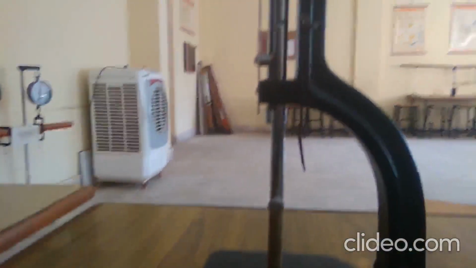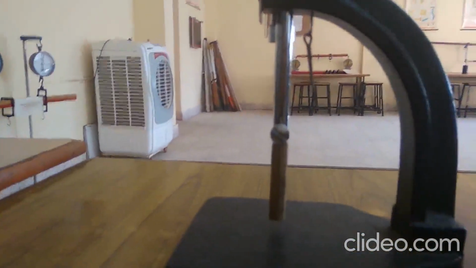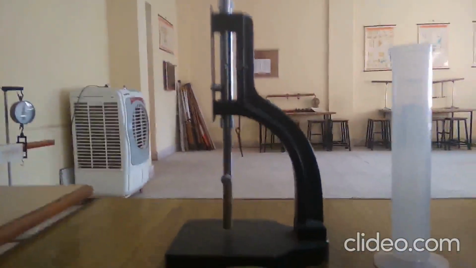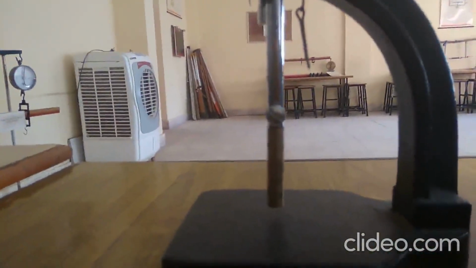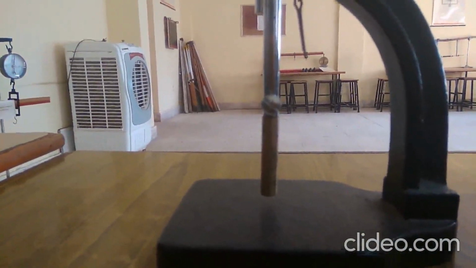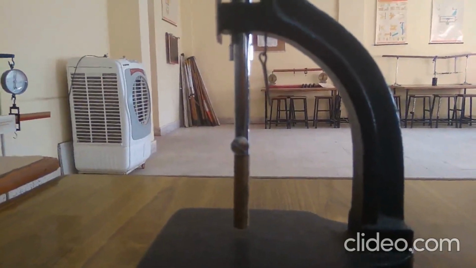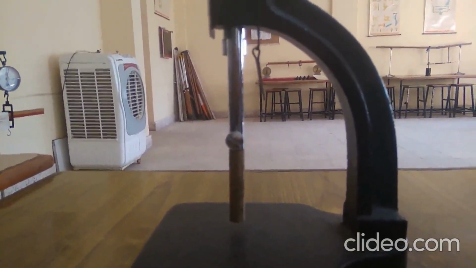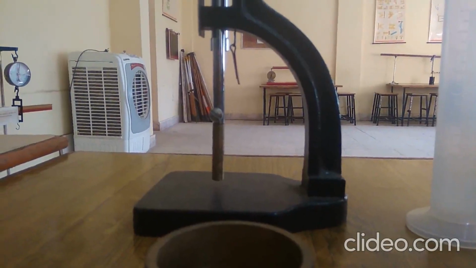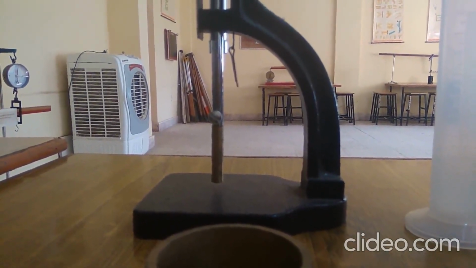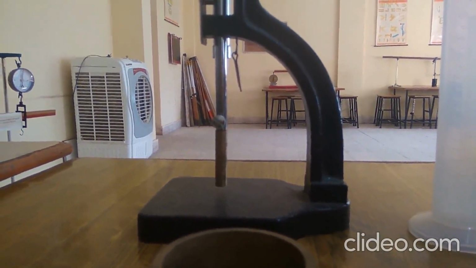So here you can see Vicat apparatus fitted with 10 mm diameter plunger is used to perform normal consistency of cement. Now to perform normal consistency test, we'll follow the procedure.